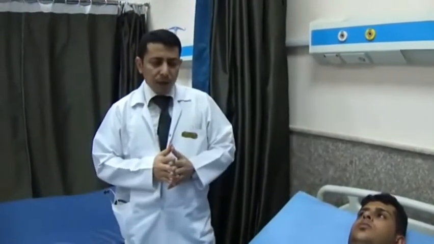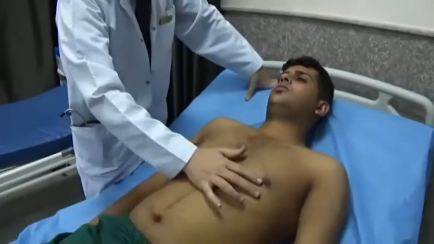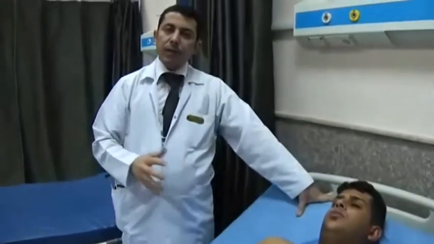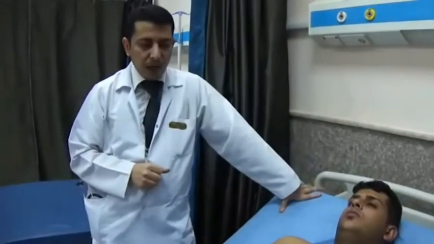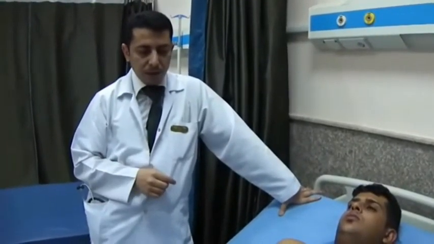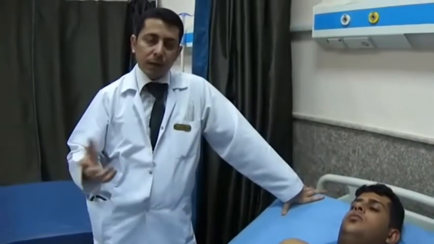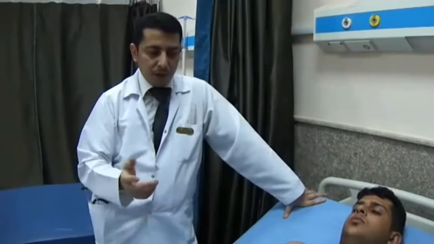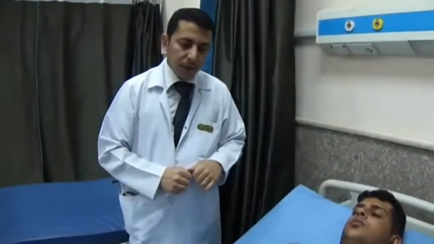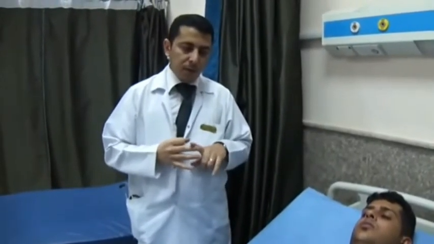Another character is the double apex beat. When we have a double impulse here, this is a feature of hypertrophic cardiomyopathy. The last feature of the cardiac impulse is the dyskinetic cardiac impulse, which occurs for example in heart failure. Okay, after that I have to look for the thrill, heave or lifts, and for palpable heart sounds.